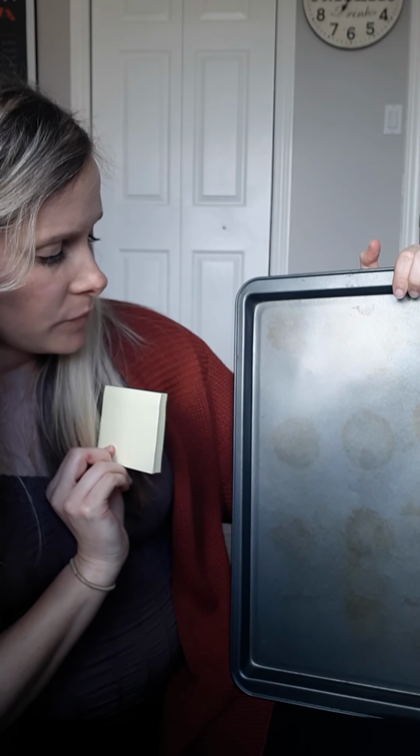So I'm going to begin with my biggest object, and I am going to ask myself, how many Post-its do I think it will take to cover the area of this cookie sheet? So I'm going to take a guess that 20 Post-its will fit into the area of this cookie sheet. Give me one sec, I'm going to test my experiment and then we'll come back.